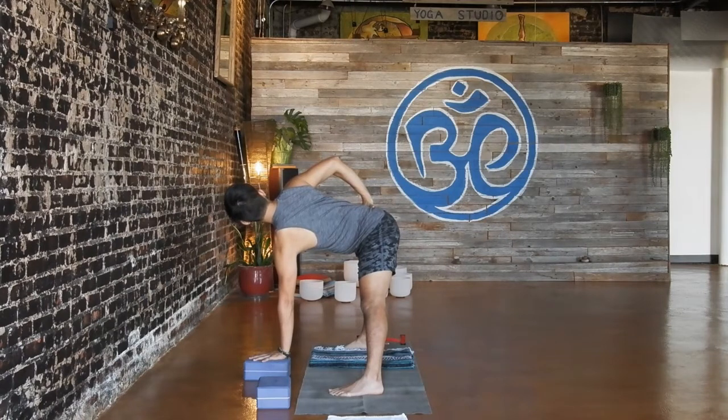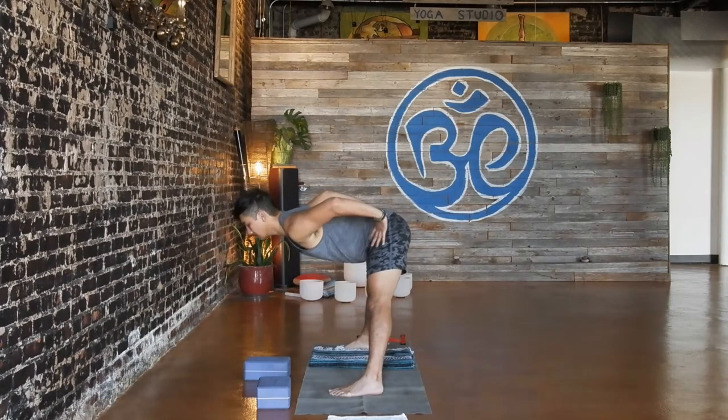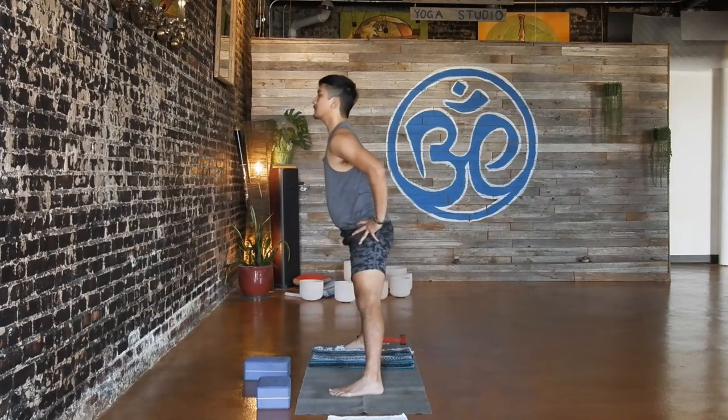Move the weight of your legs more towards the fronts of your feet and reach your sitting bones and chest away from each other. Inhale, back to center, hands on hips. Exhale, press through your legs and stand.